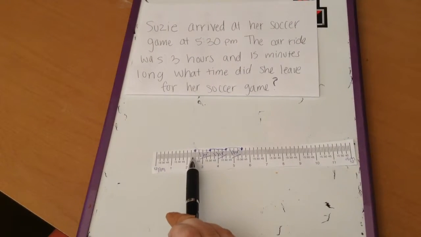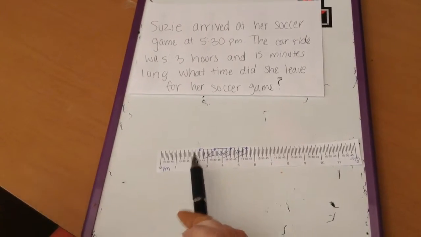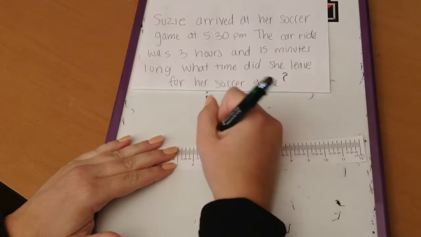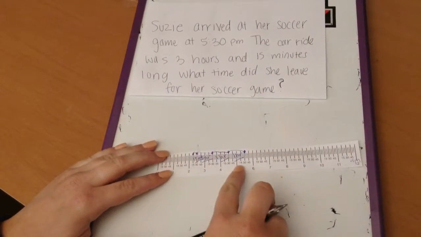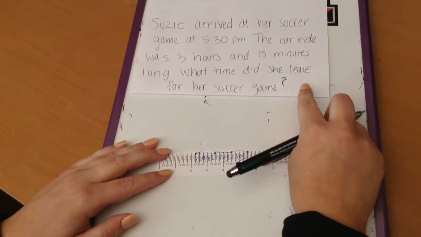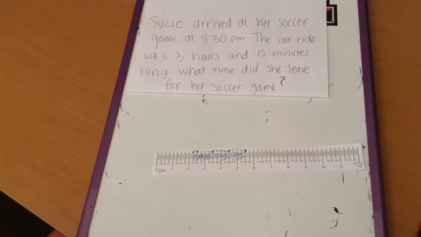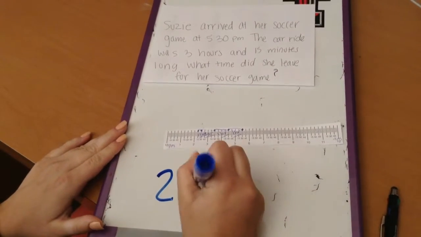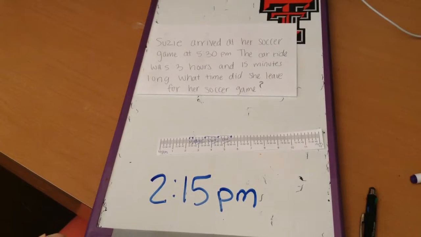So 15, 30, 45, and then 60, which is the next hour. So if we're at 2:30 and we need to go back 15 minutes, we know that 30 minus 15 is 15. So we jump to the 15 mark. We've gone back 15 minutes. And we have now done 1, 2, 3 hours and 15 minutes, which is what the problem states. So now we know we are at our beginning time. So we can answer the question by saying that Susie left her house at 2:15 p.m. in order to get to her soccer game at 5:30 p.m.